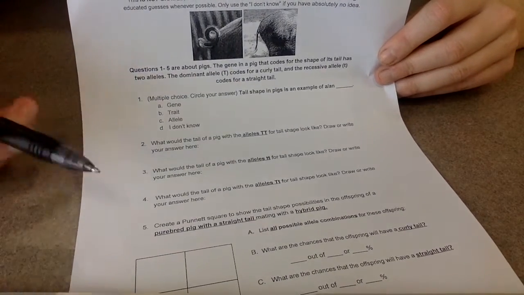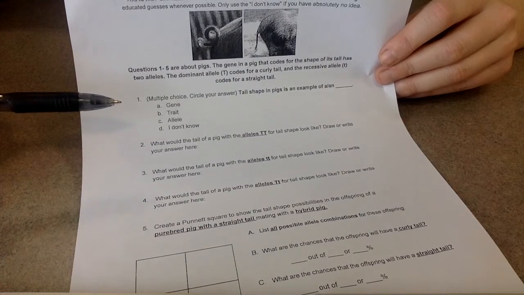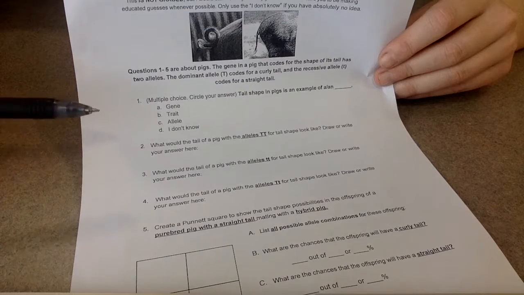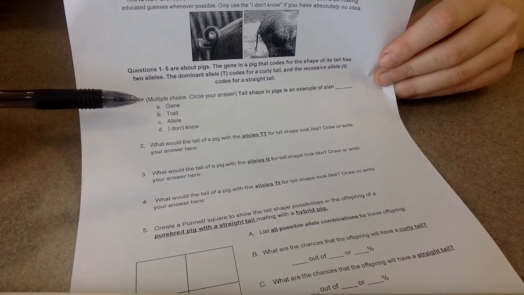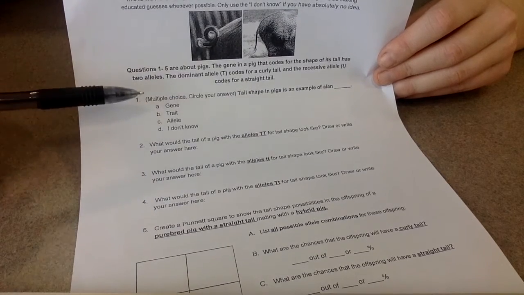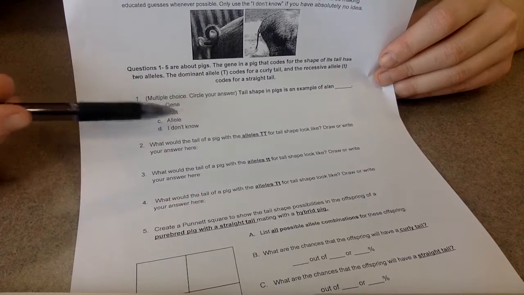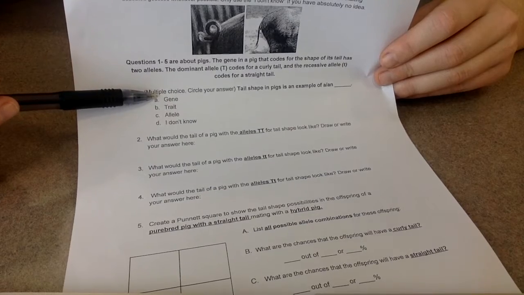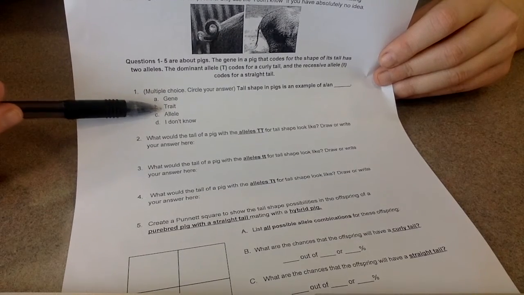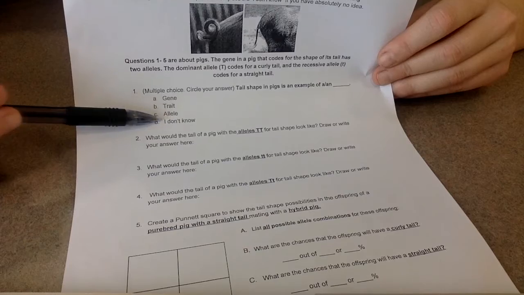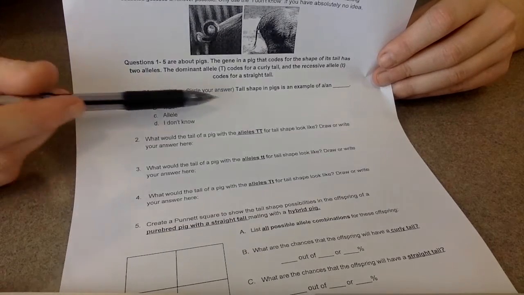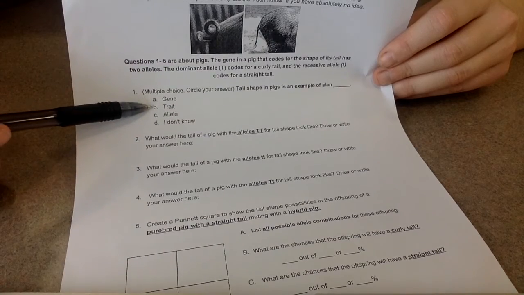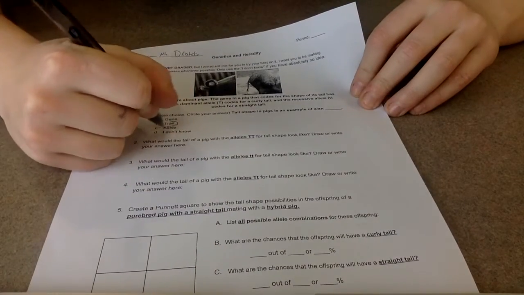The first question is a multiple choice, and it says tail shape in pigs is an example of a blank. Super simple format, should remind you of your other word of the day quizzes. But anyway, tail shape is something you see. A gene is not something you see. A gene is a piece of DNA that codes for a trait. It's in the DNA. A trait, that's something we see. We'll get back to that later. An allele is a form of a gene, again in the DNA. Tail shape isn't a kind of DNA. It's what happens because of the DNA. Therefore, it's trait. The answer is trait.